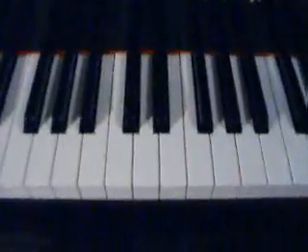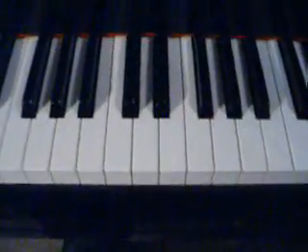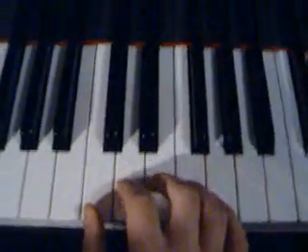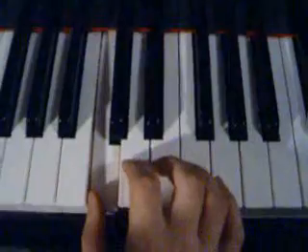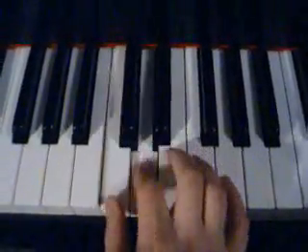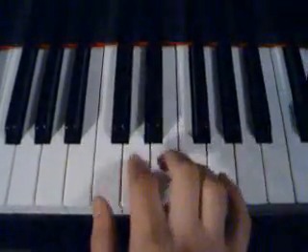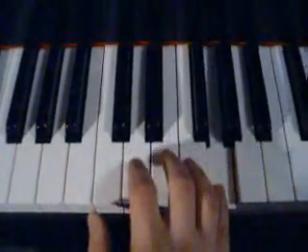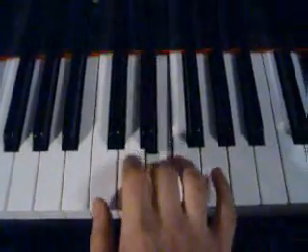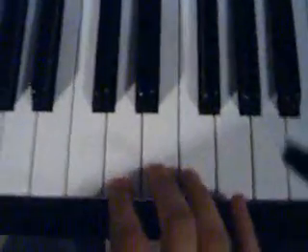Okay. So the next thing we're going to do is learn a little piece called Mary Had a Little Lamb, and it's actually the first piece I ever learned on the piano. So this will be interesting. So watch carefully. This is actually quite simple. Oh, sorry, actually it starts on the E. Okay, so one more time.